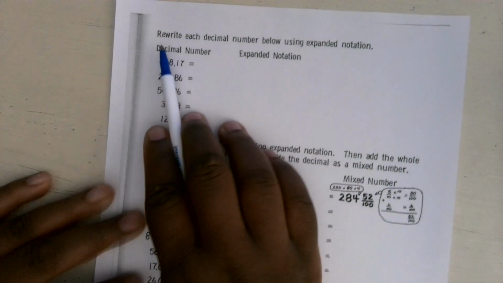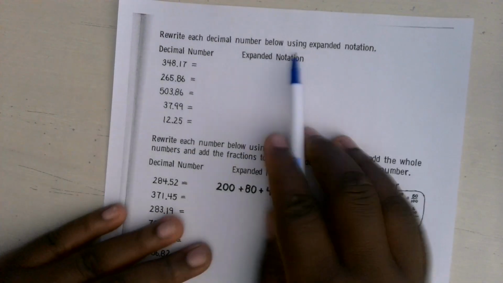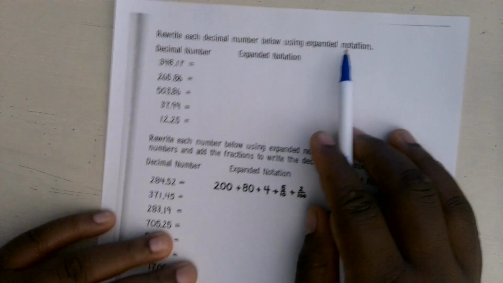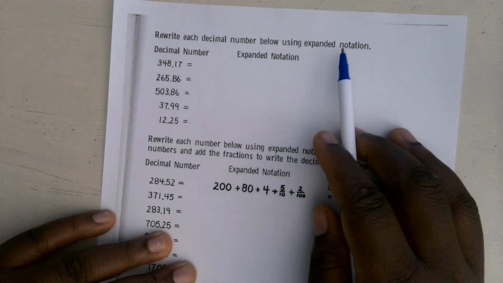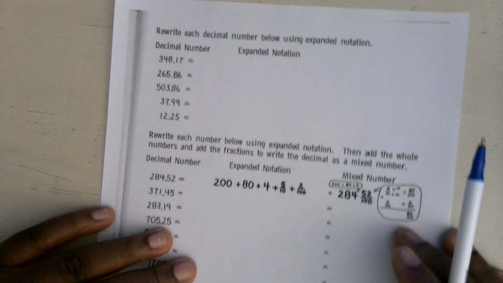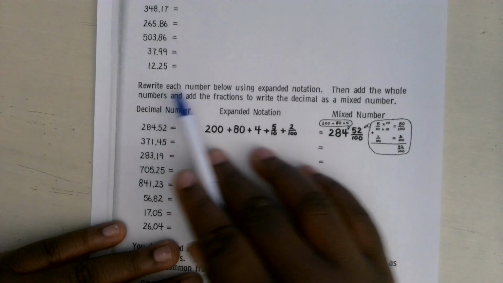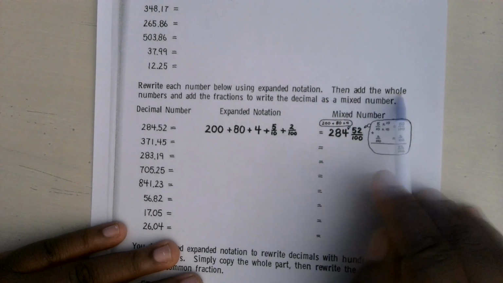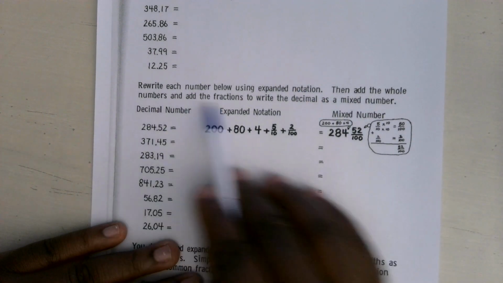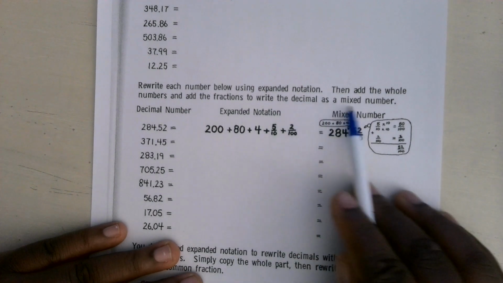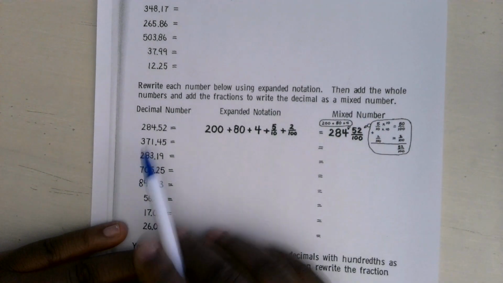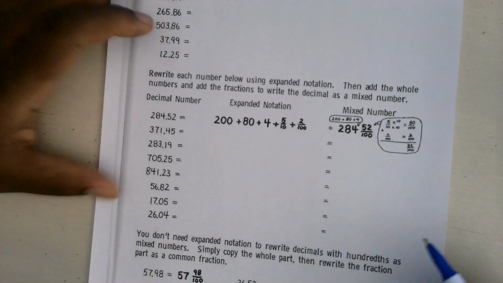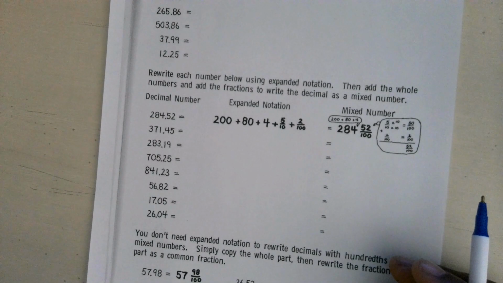All right. Your instructions say to rewrite each decimal number below using expanded notation. You can see the previous video on page 28. You don't need help with that part. Rewrite each number below using expanded notation. Then add the whole numbers and add the fractions to write the decimal as a mixed number. And so let's do this section together.